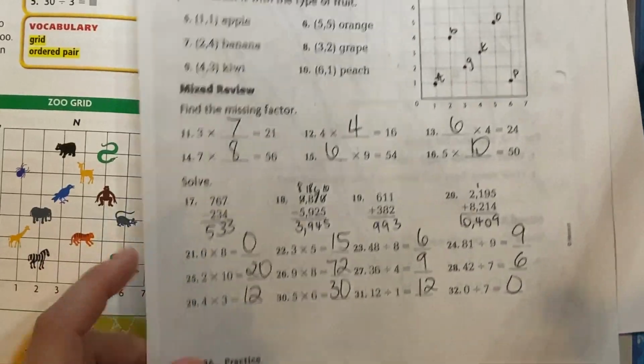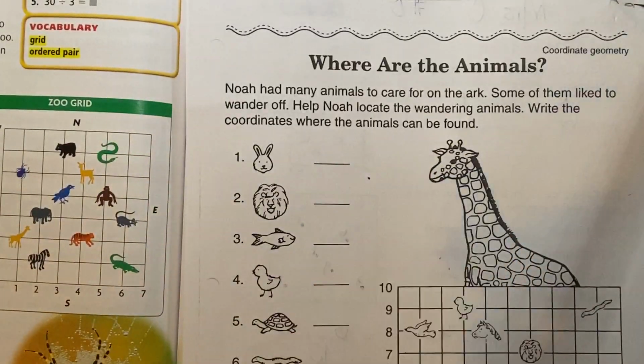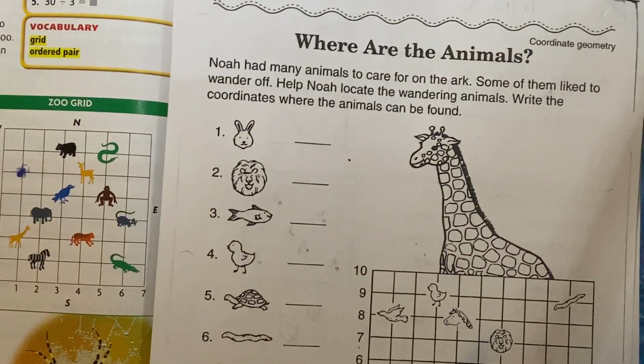Hopefully you got those right. If you're able to switch back between division and multiplication, then you are becoming more and more fluent.